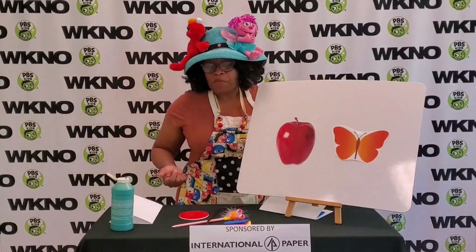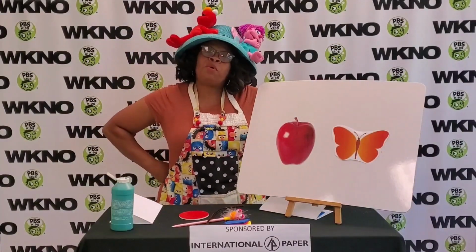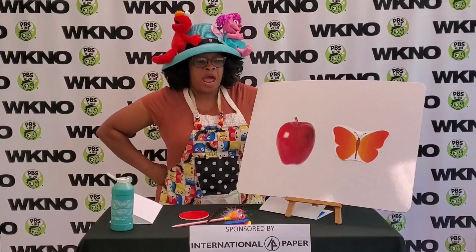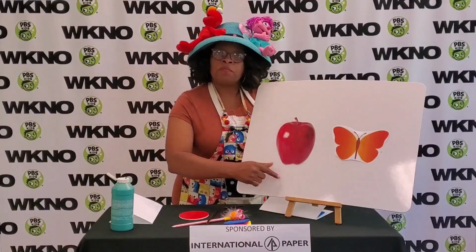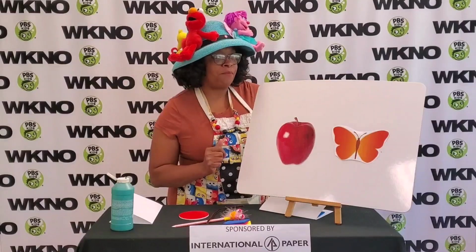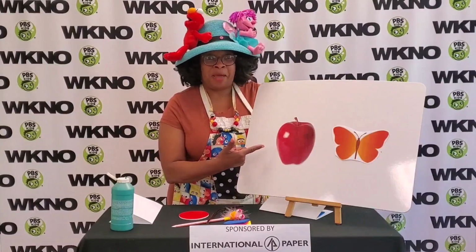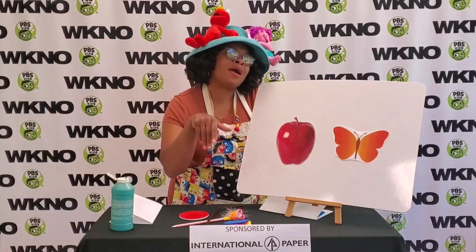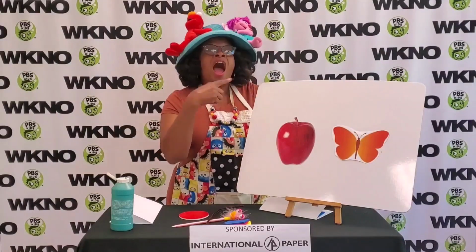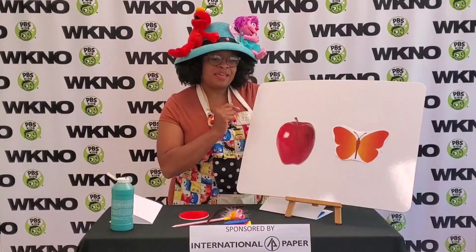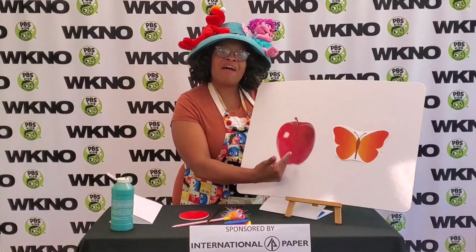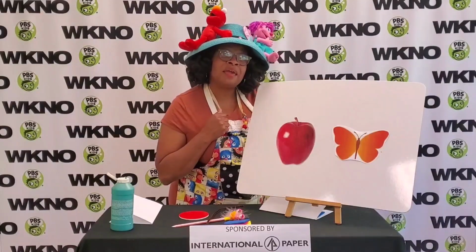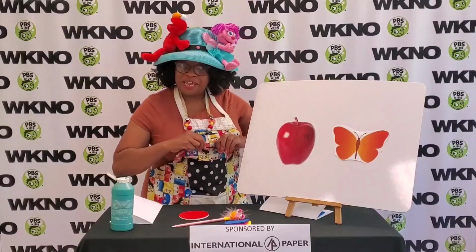Now, I have a couple of pictures here, and I want you to help me, boys and girls. I want you to tell me if these are symmetrical or not. Look at this apple. It's a beautiful apple. If it wasn't a picture, I'd take a bite out of it. It looks so delicious. But we're not talking about how delicious it looks today. I want to know, do you think that if I cut this in half, if I put a mirror line down here, it will look exactly the same? Let's do it and see.